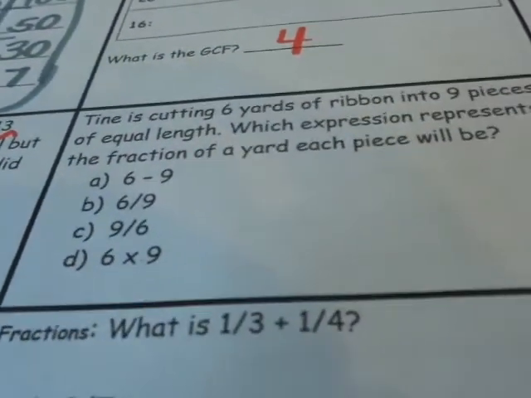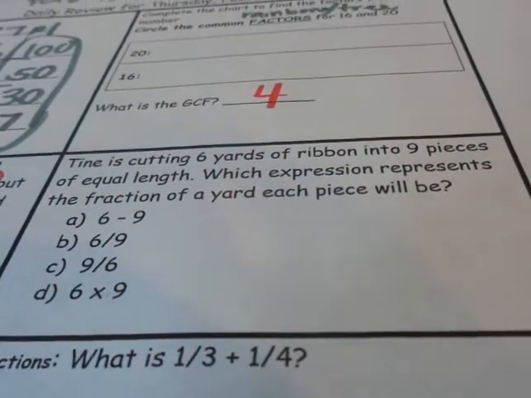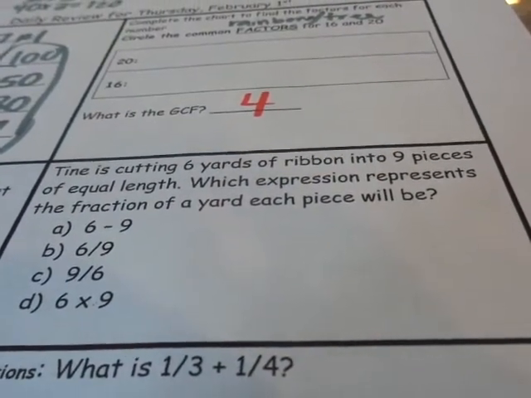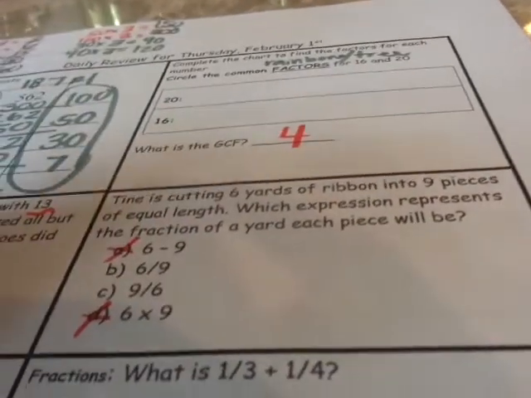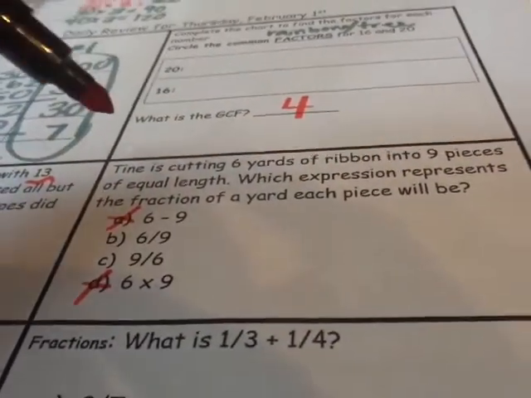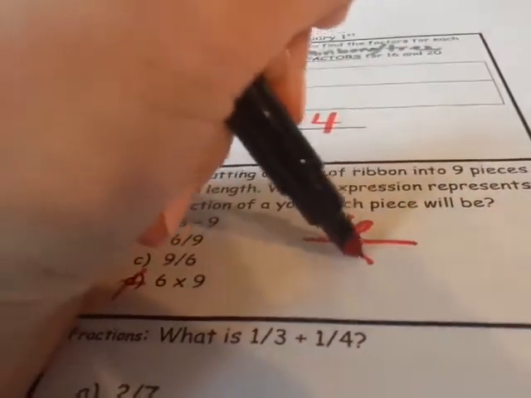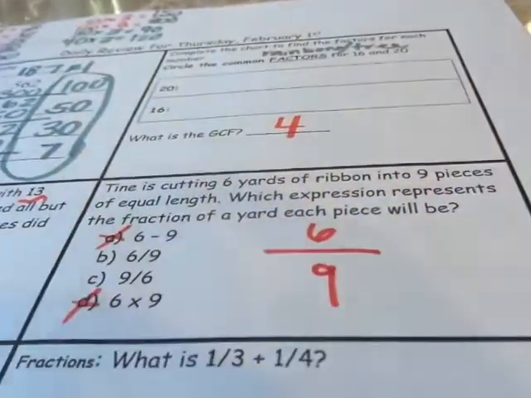Next question. Tina is cutting 6 yards of ribbon into 9 pieces of equal length. Which expression represents the fraction of a yard each piece will be? So I can eliminate A and D because they don't even show a fraction. So now I have to figure out, what am I dividing? So I'm taking 6 yards of ribbon and dividing them into 9 pieces.